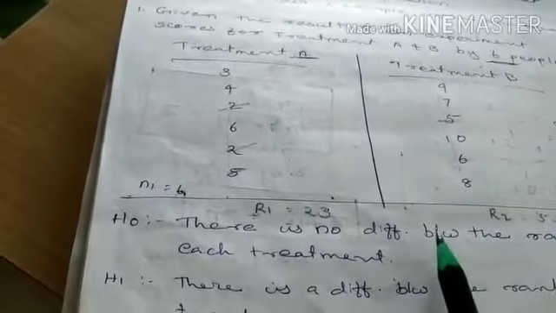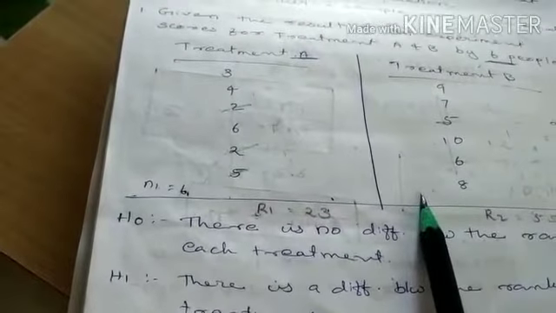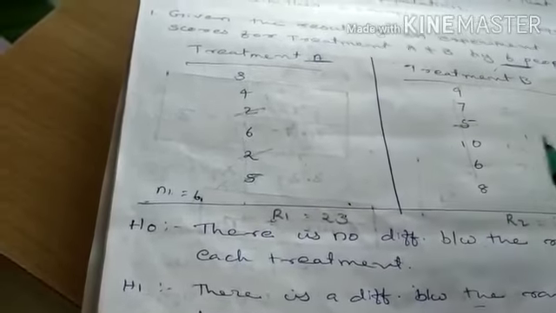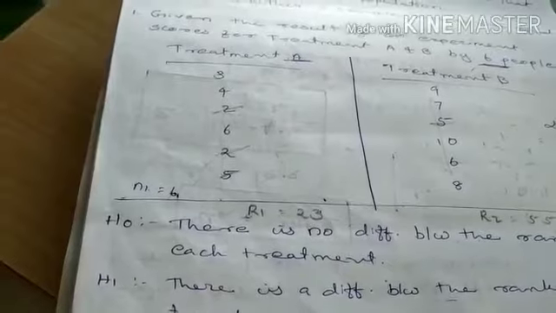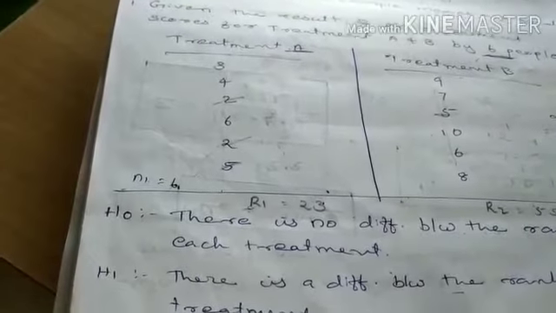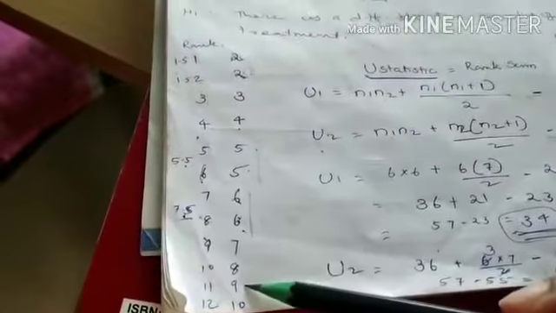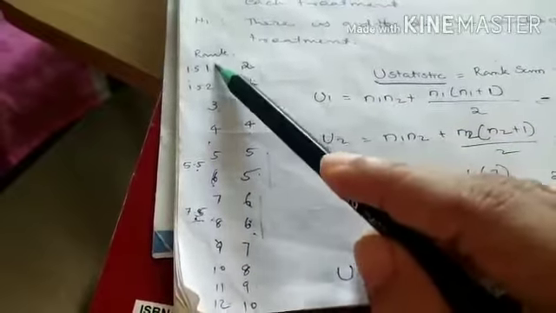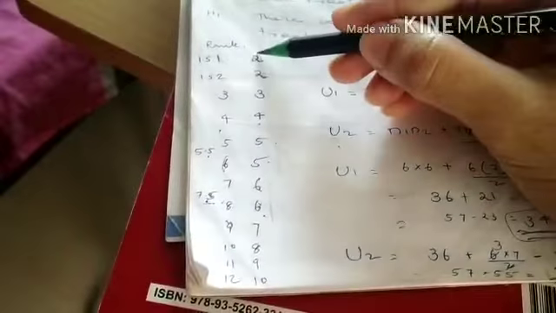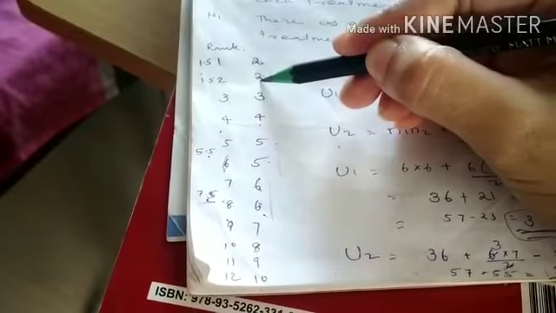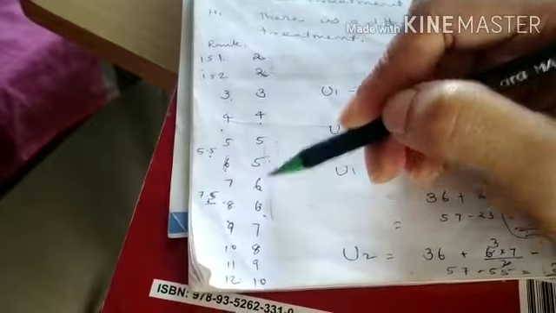Basically we are taking all these elements together and arranging them in ascending order. We have arranged them in ascending order here and assigned ranks 1 to 12. Here you can see we have two 2's, two 5's, and so on.